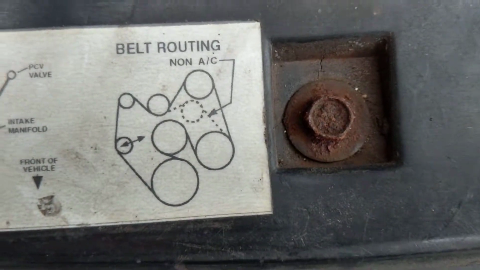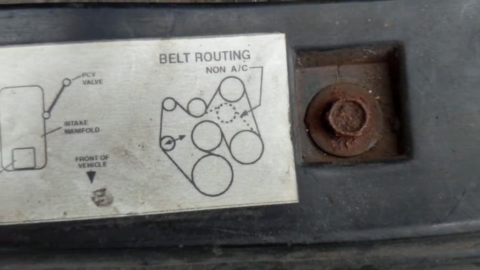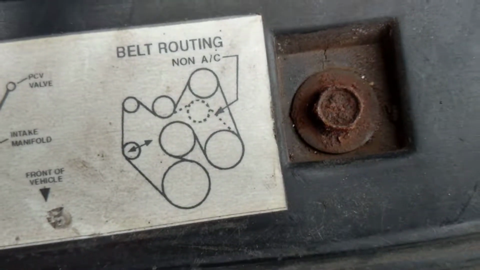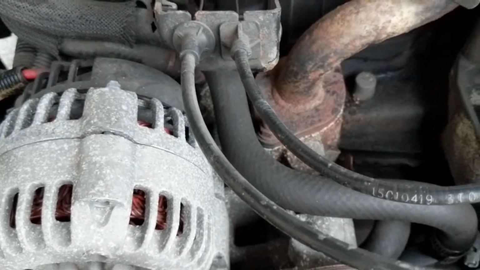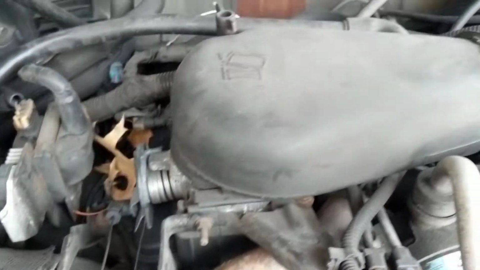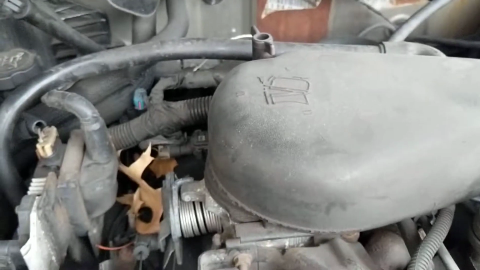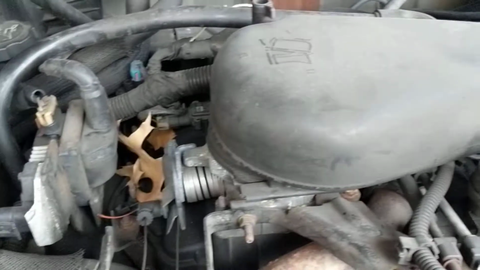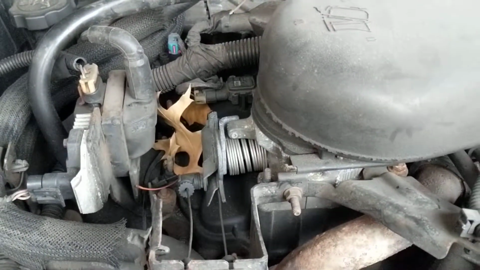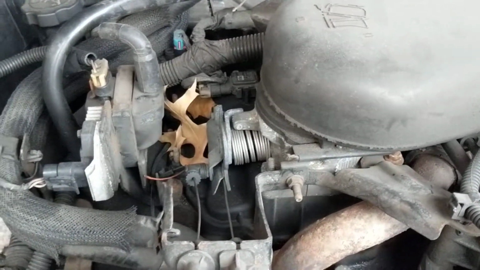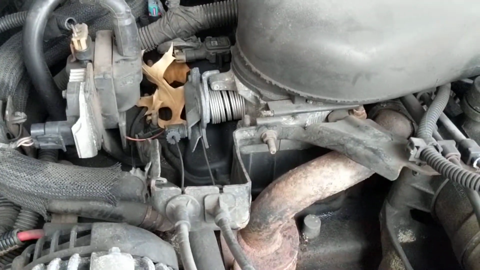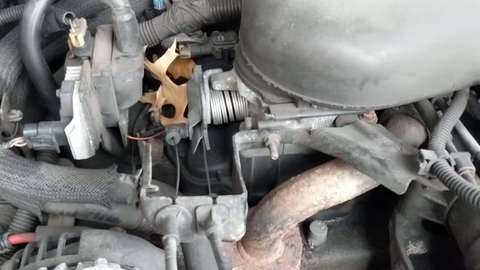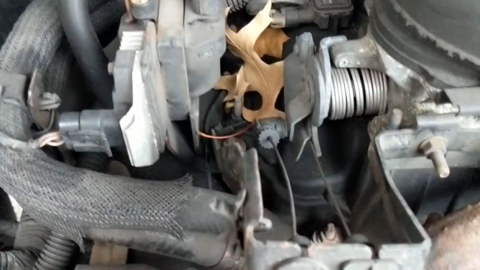Of course, you have a routing diagram here. Usually you find it under the hood somewhere, and it tells you the routing of the serpentine belt. But let's say you're going to take off a gasket, a head gasket, things like that, take a picture of it. We all have smartphones. Take a picture of it, or make a video of it, and then see how it's attached, and that'll make your job much easier. I've been doing this for years, making a video of how everything is attached, the bolts.